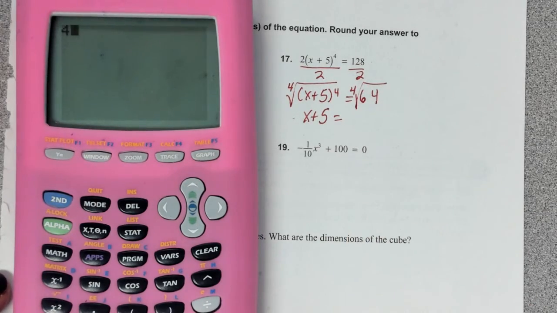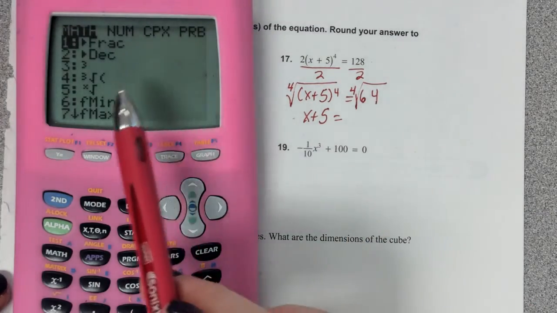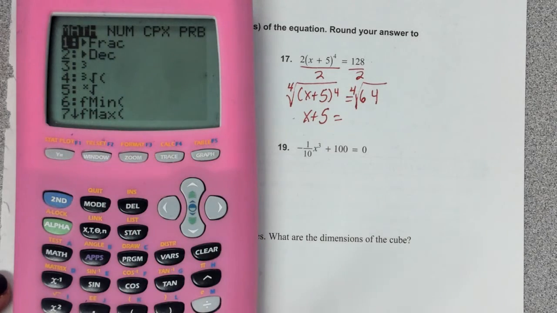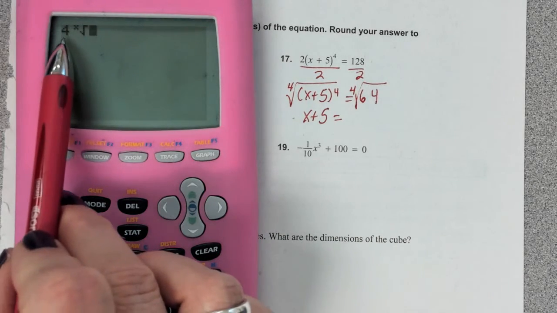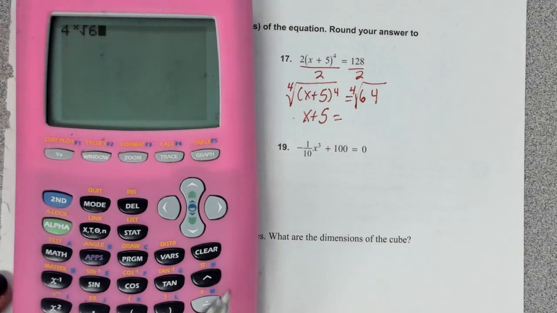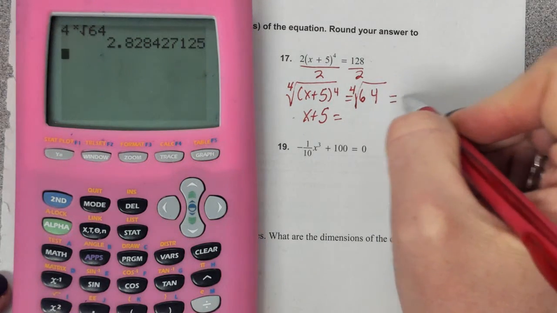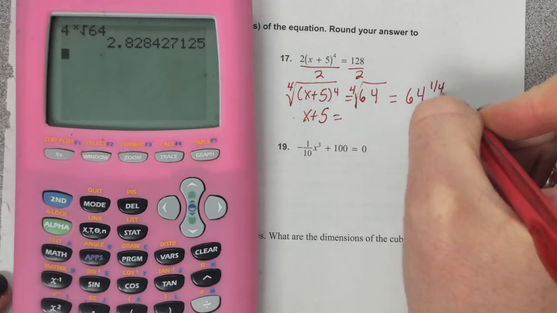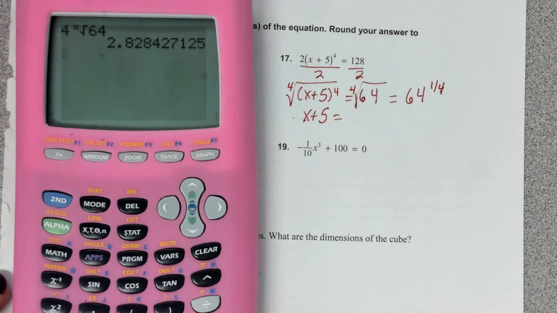Type in the number 4, go to math, and you're going to see the xth root, which is number 5. So I'm going to go down to the xth root. So now this is saying the 4th root of 64. And I get this. Another way I could have written this is 64 to the 1/4 power. You see how that would be the same thing? So watch, I could have typed it in as 64 raised to the 1/4 power. Make sure you use parentheses around that fraction. And see how it's the same thing, no matter which way I put it in.